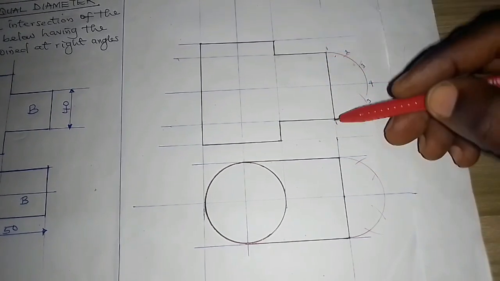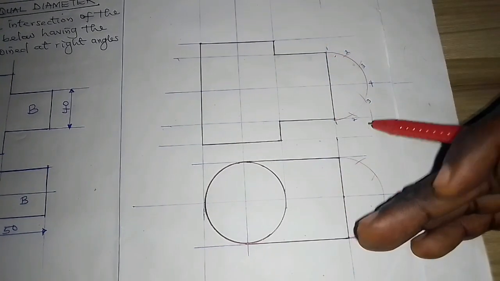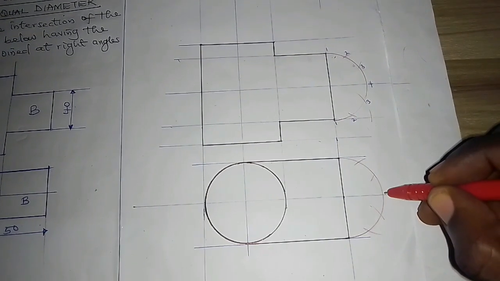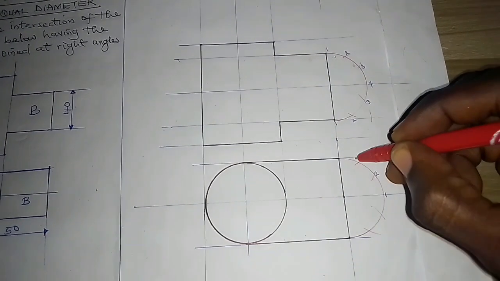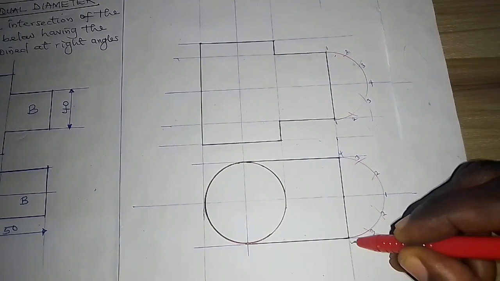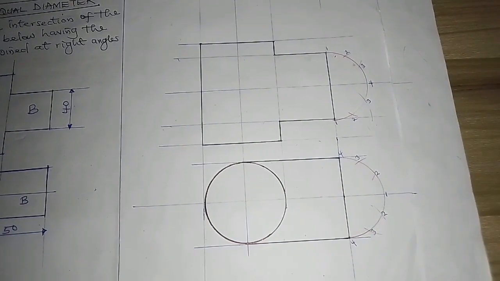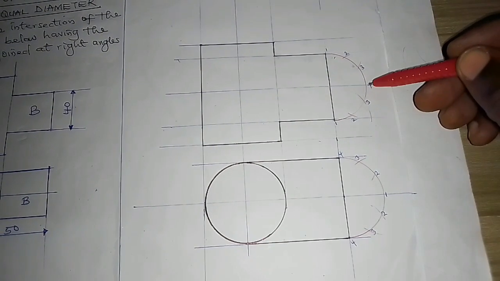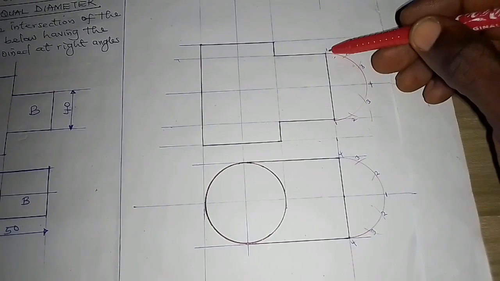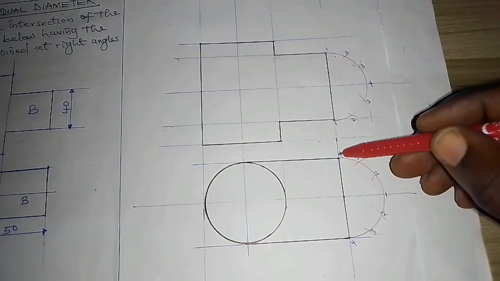Then when we want to number this bottom, since this place is 4, we use 1 here, 2 here, 3 here, and 4 here, in order for the lines to correspond. But you can either use 1 here and 4 here, or 4 here, 4 here, then this side has to be 1 for them to correspond.